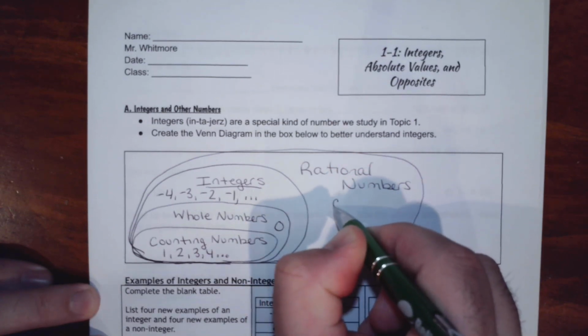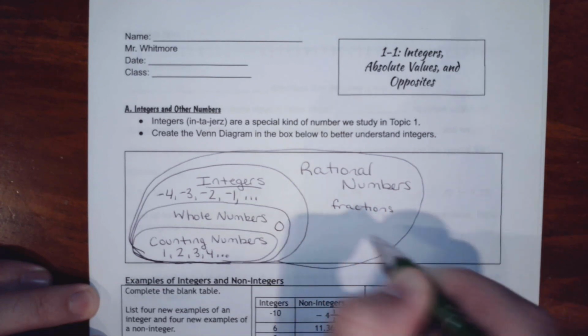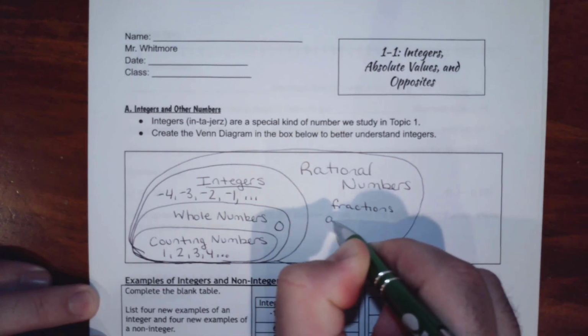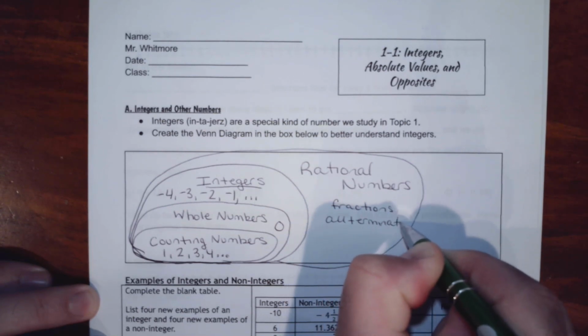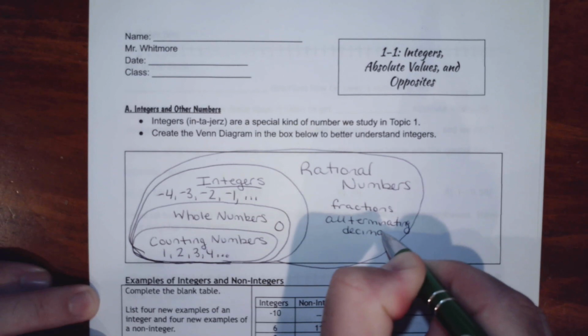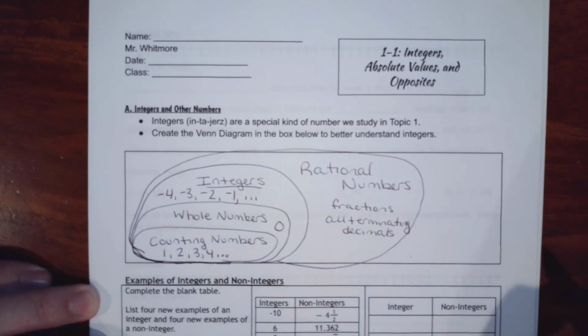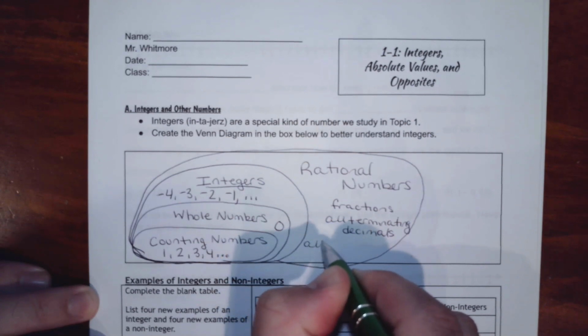It includes all of the fractions. It includes all the terminating decimals. So those are decimals that terminate or end, and all the repeating decimals.